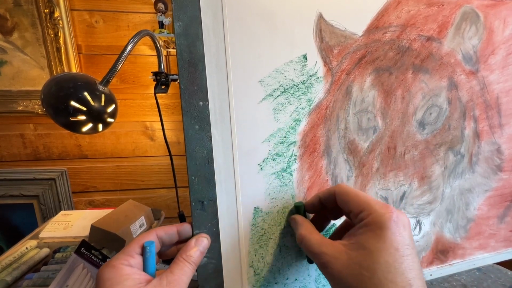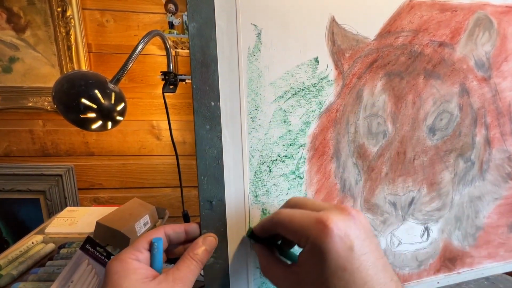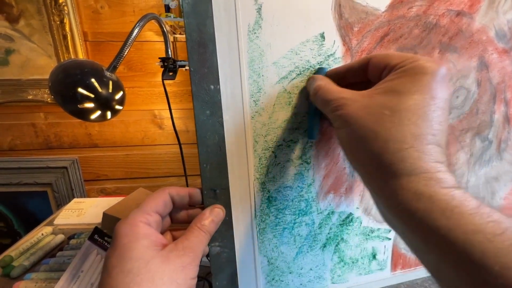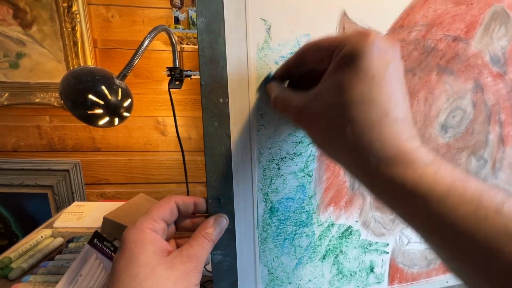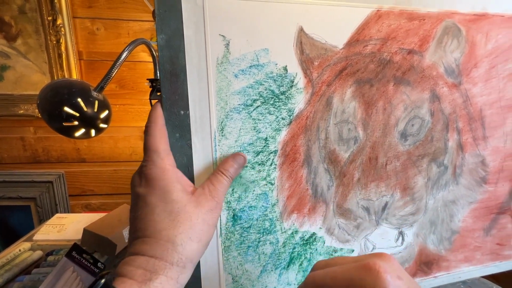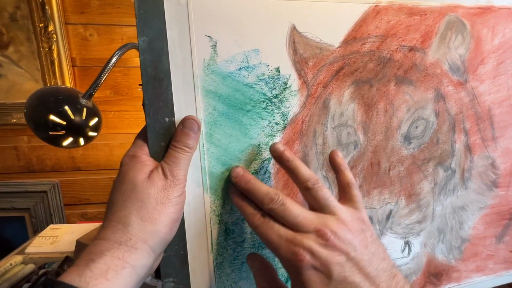Just kind of go around the contour edge of the tiger. And maybe we'll add some blues. I think with the orangeness of the cat, some blues in there will help bring out some nice complements to the orange there.